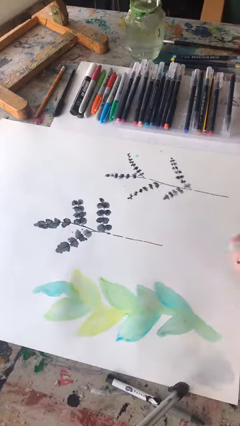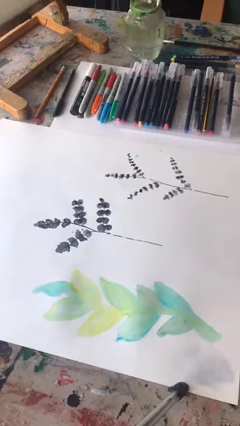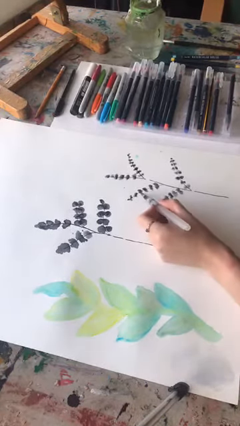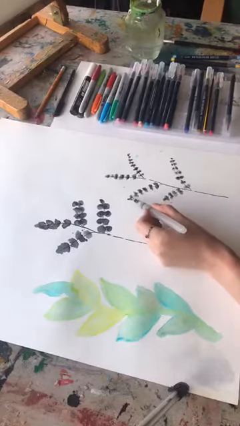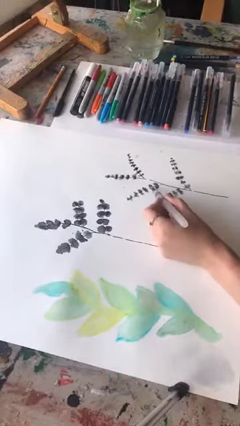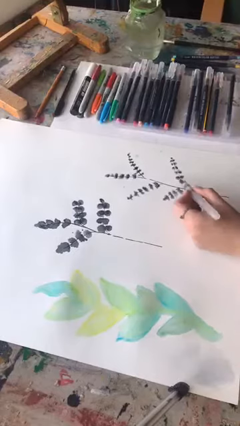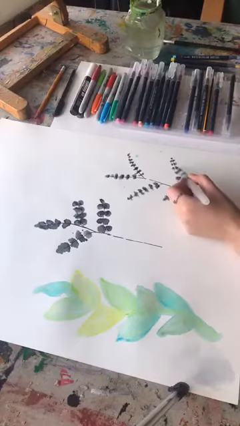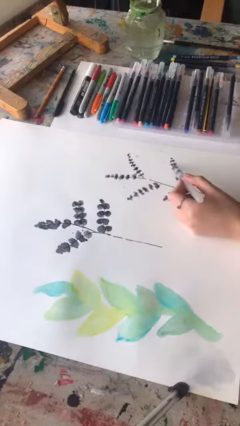And as you can see, every time you do it, it looks slightly different as well. So it really just depends on how much you want to blend it out. You can go back in and add a bit more colour into it if you feel like you've lost a bit of the definition there.